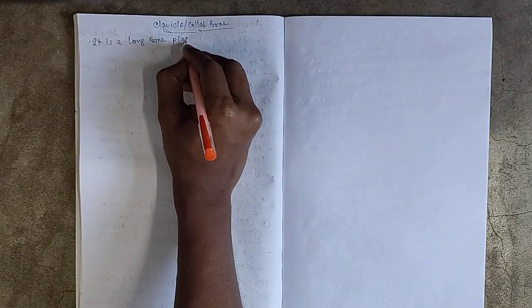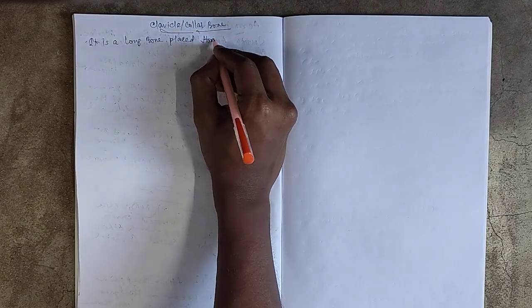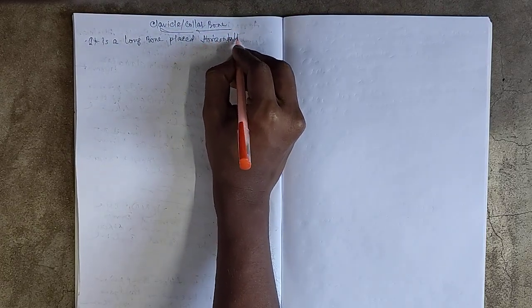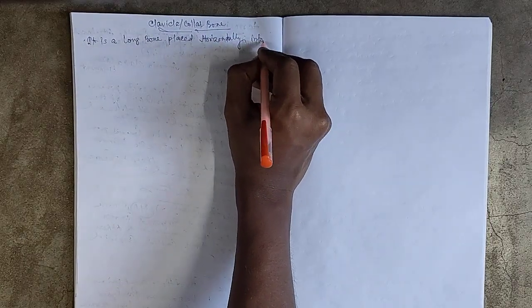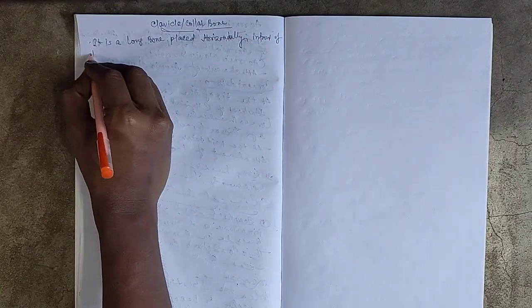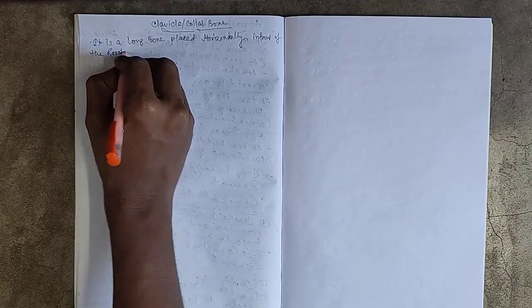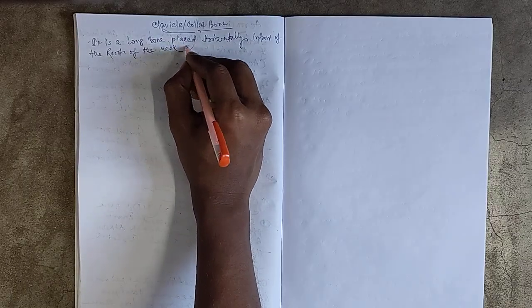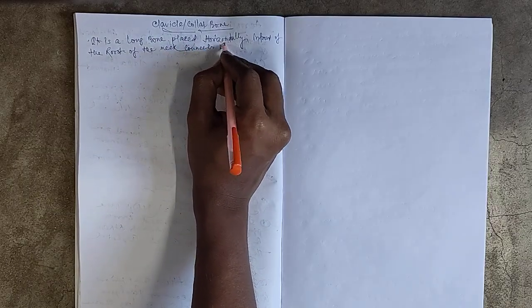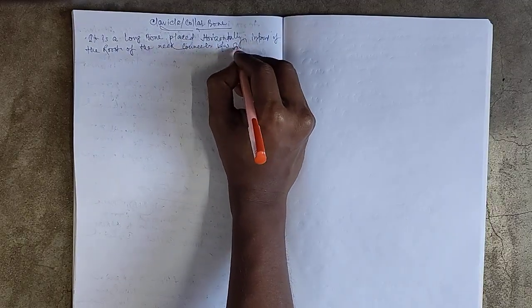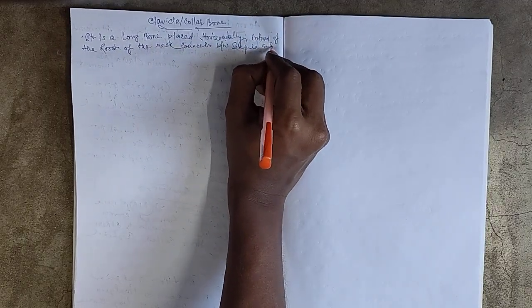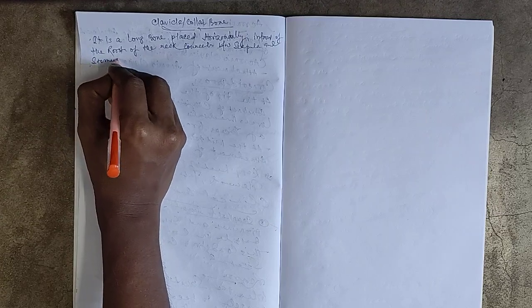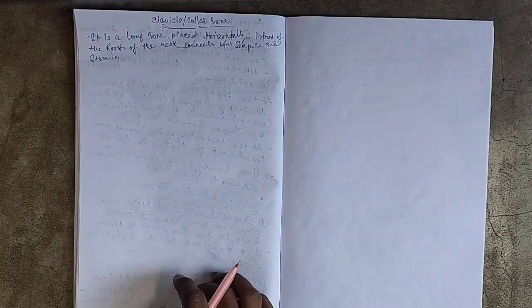Because it is placed horizontally in front of the root of the neck, and connects the scapula and sternum. So it is a long bone which is placed horizontally and in front of the root of the neck, connects between the scapula and sternum.